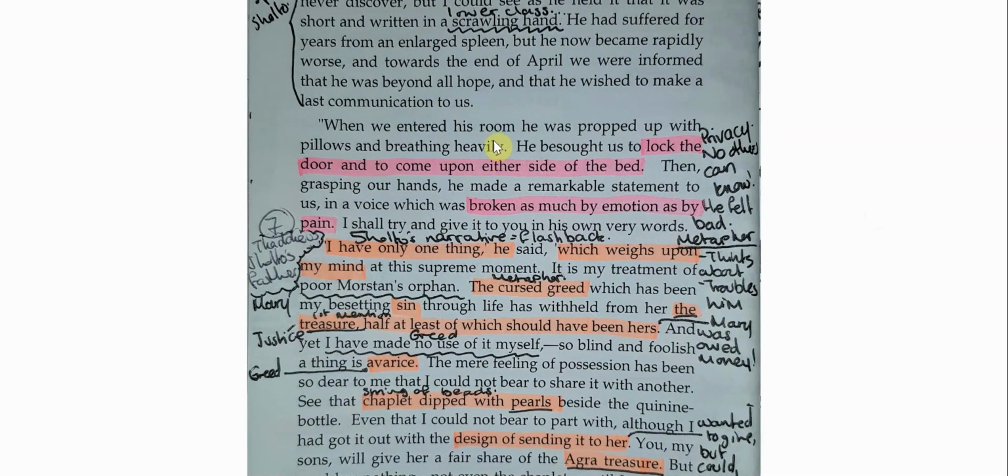When we entered his room, he was propped up, so he asked us to lock the door and to come up on either side. He wants privacy. He doesn't want any others to know what he's about to say, because essentially he is making a pretty big confession on his deathbed here. However, Thaddeus Sholto talks about how his voice was broken as much by emotion as by pain.